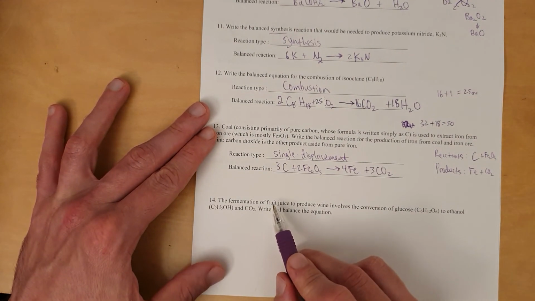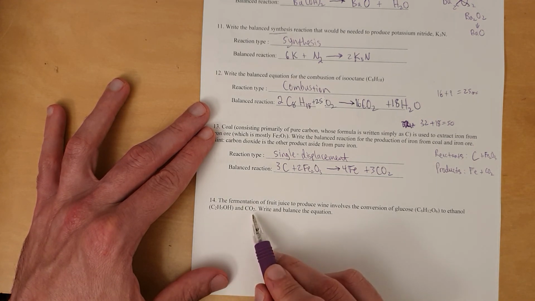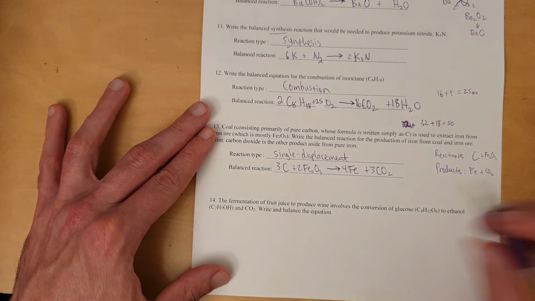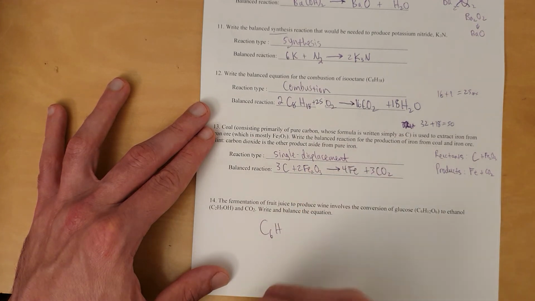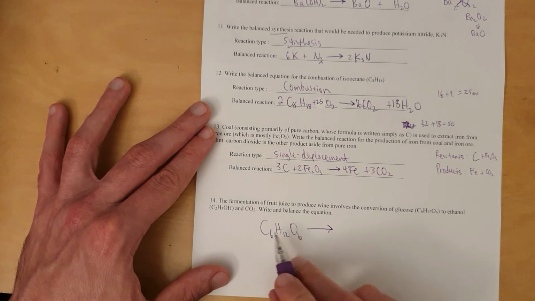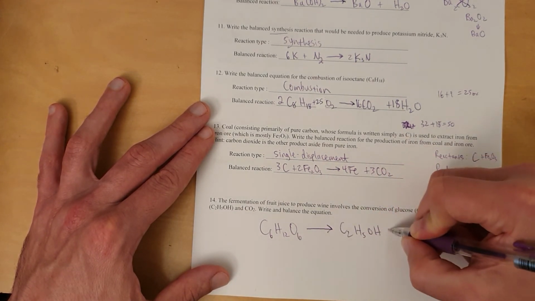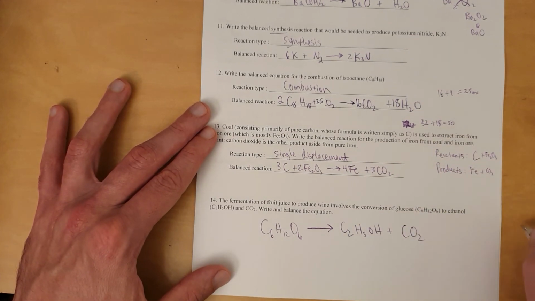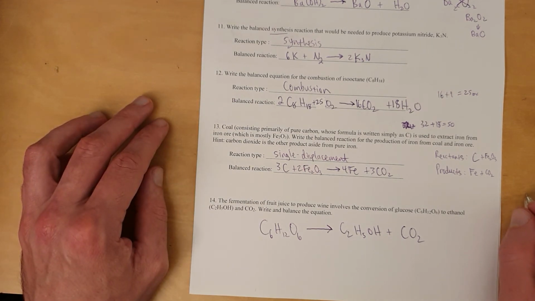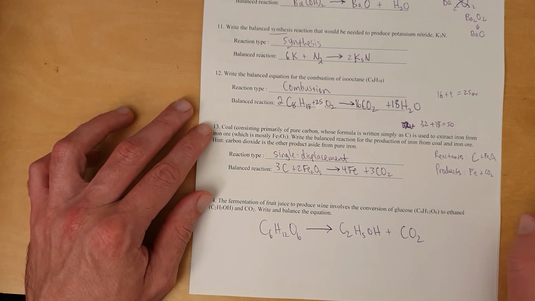All right, let's do this last part. Fermentation of fruit juice to produce wine involves the conversion of glucose to ethanol and CO2. Write and balance the equation. All right, conversion of glucose, that means we start with C6H12O6, and we convert it to, that means we produce C2H5OH plus CO2. And it says, write and balance the equation. All right. Well, we've written the equation. Now how to balance it?